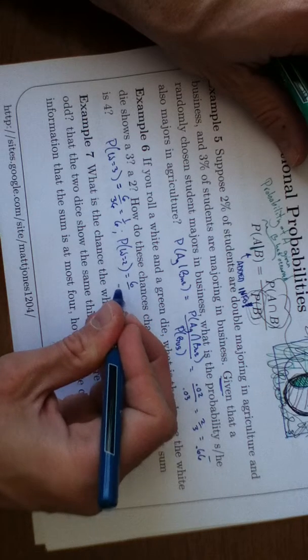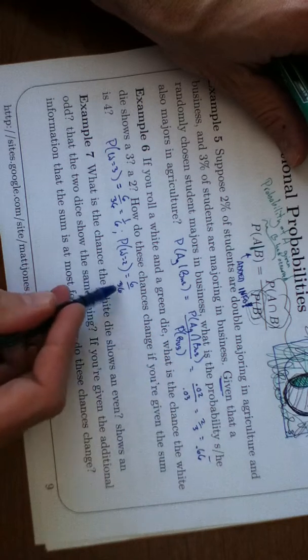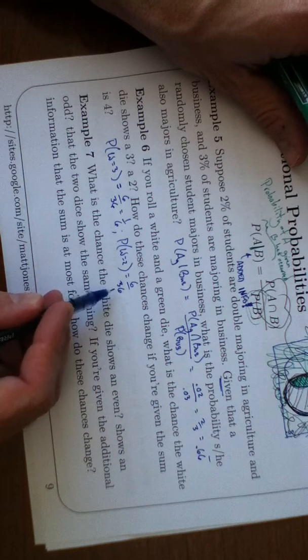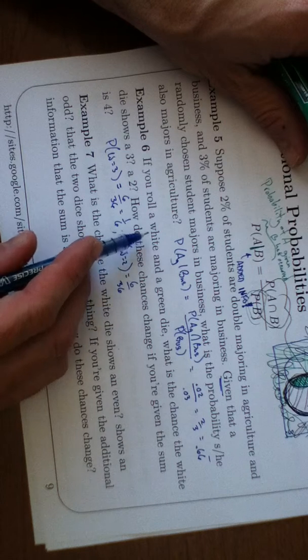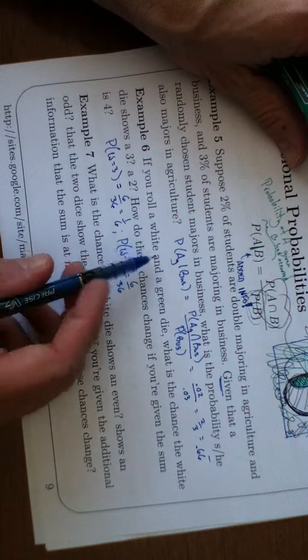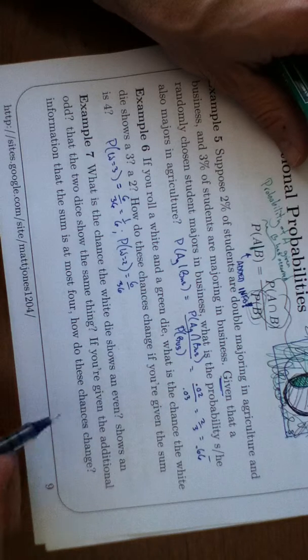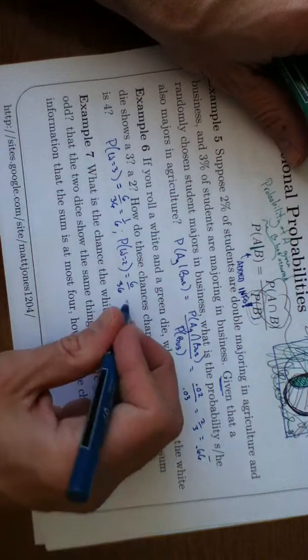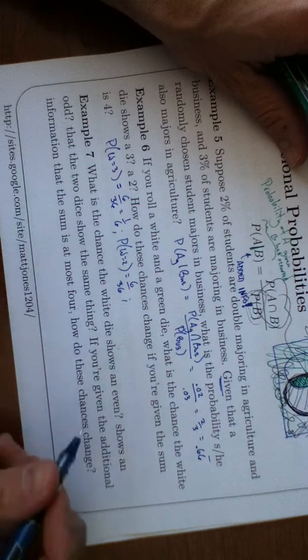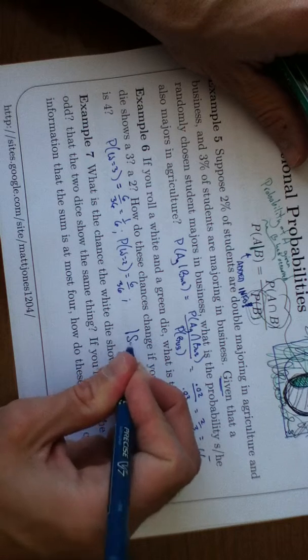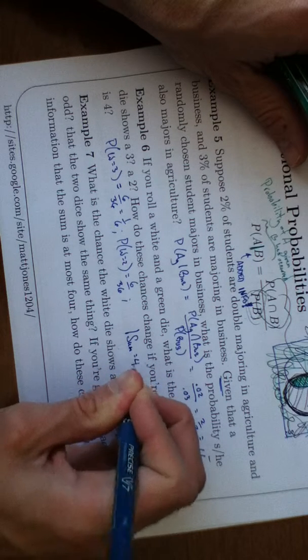Again, that's 6 out of 36. I'm counting 36 here because there are 36 possible outcomes when you roll a white and green die, right? 6 outcomes for the white, 6 outcomes for the green. Okay. Now, how do these chances change if you're given that the sum is 4?